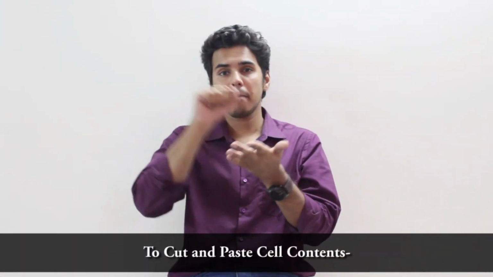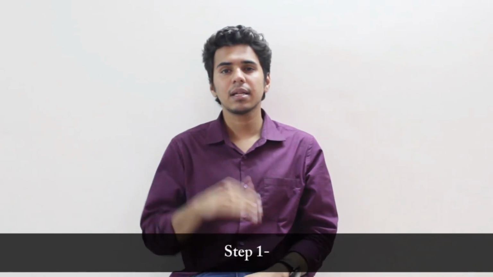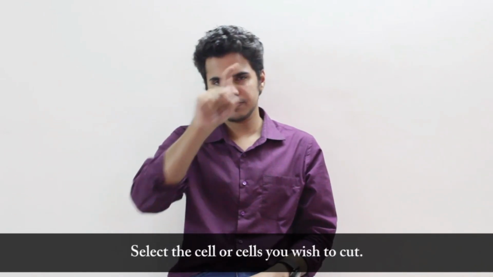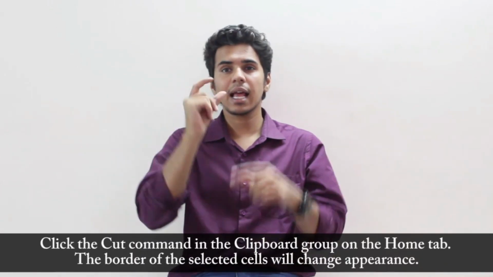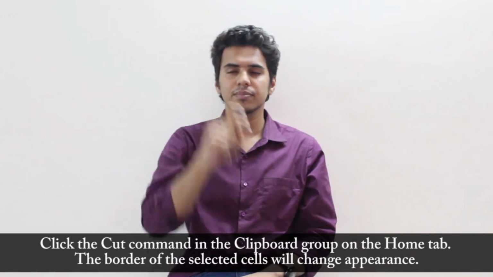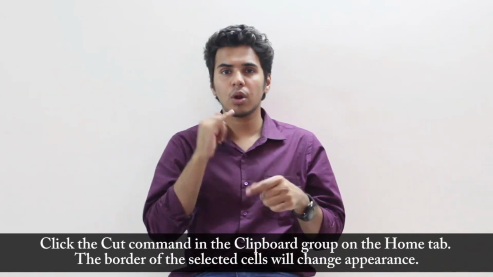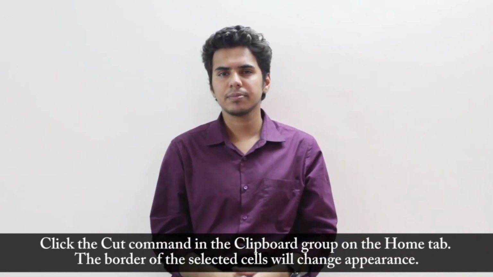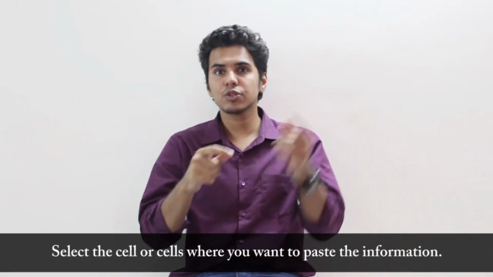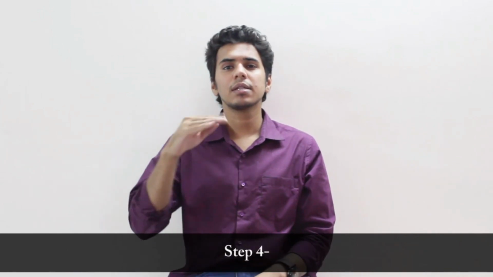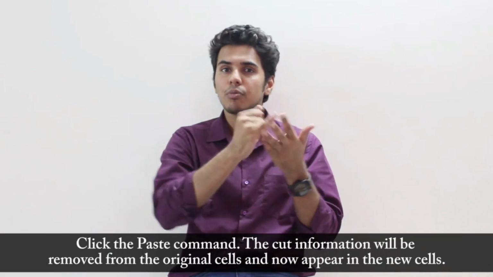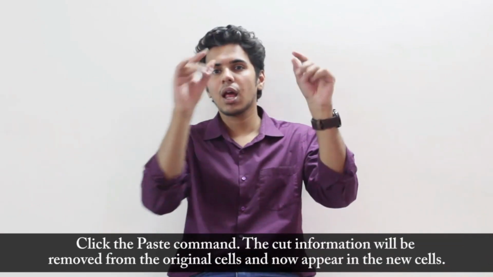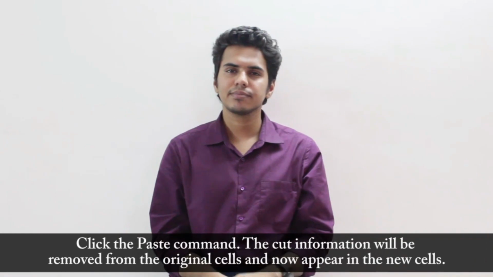To cut and paste cell contents. Step 1. Select the cell or cells you wish to cut. Step 2. Click the Cut command in the Clipboard group on the Home tab. The border of the selected cells will change appearance. Step 3. Select the cell or cells where you want to paste the information. Step 4. Click the Paste command. The cut information will be removed from the original cells and now appear in the new cells.